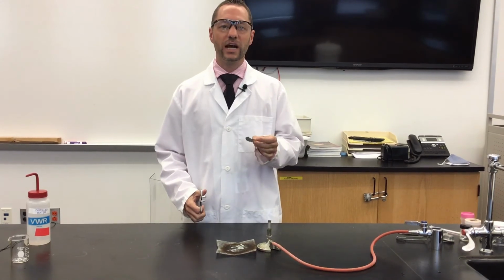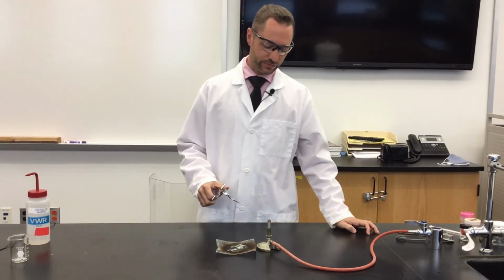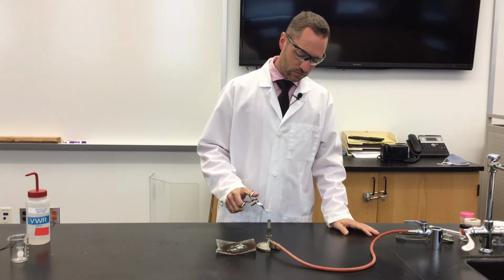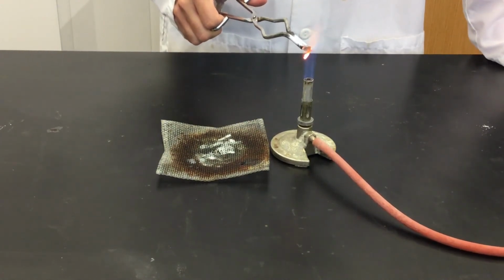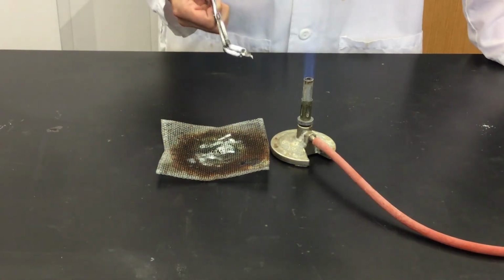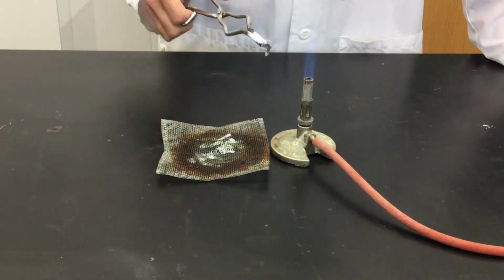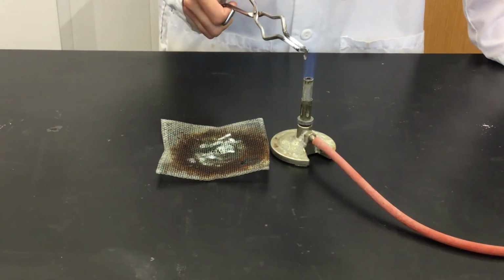Let's look at how reactive the aluminum is when placed in a flame. You'll notice that the aluminum is glowing an orange color. That's just telling us that it absorbed some heat energy and then it's re-releasing it. When I remove it from the flame, we can see that the aluminum hasn't reacted away.